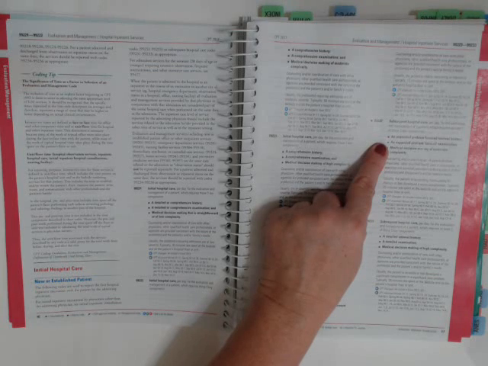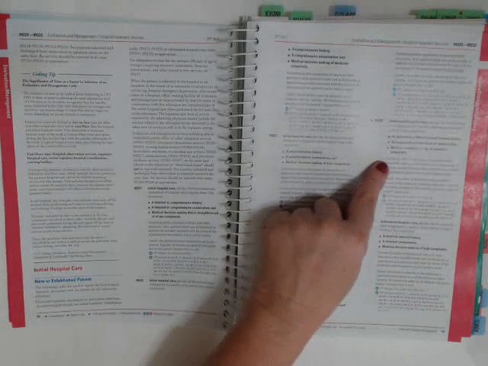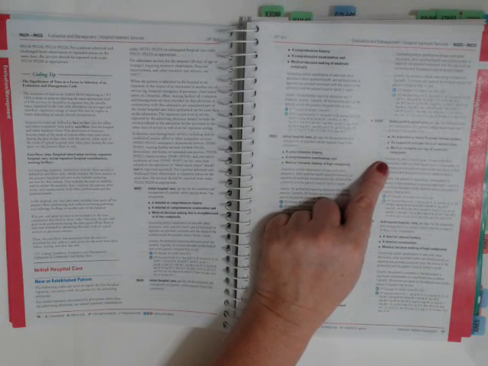99232, a subsequent hospital day, might be the patient's been on IV antibiotics for 2 days, still running a fever. We're going to change the antibiotics and see if they respond better. They're stable. They're doing okay. They're just not progressing as well as we thought. So the patient's still on the road to recovery. They just have to kind of tweak some of the treatment.